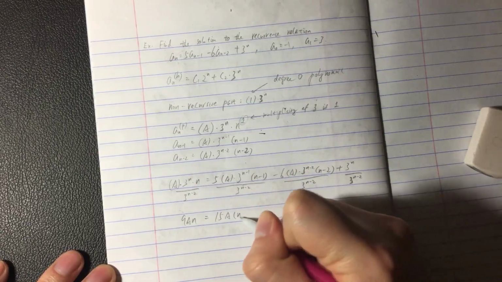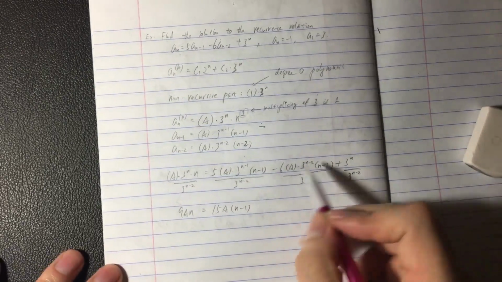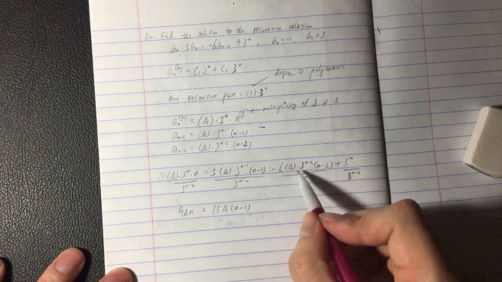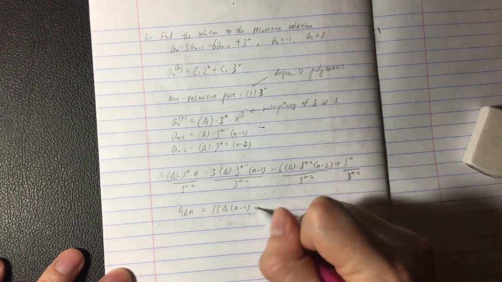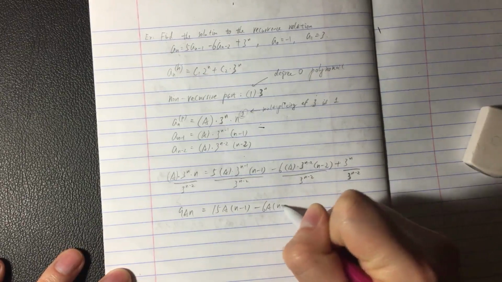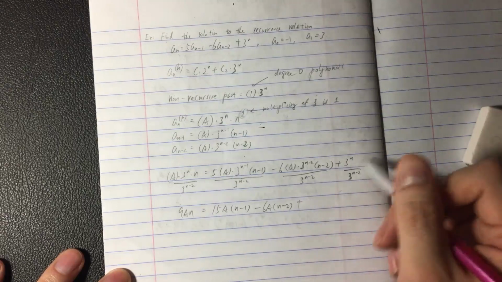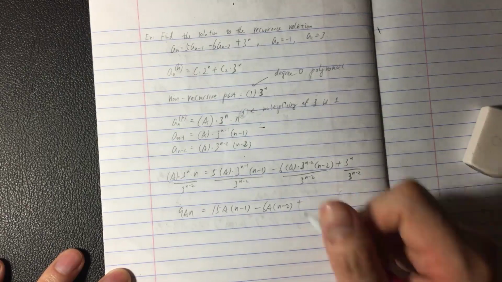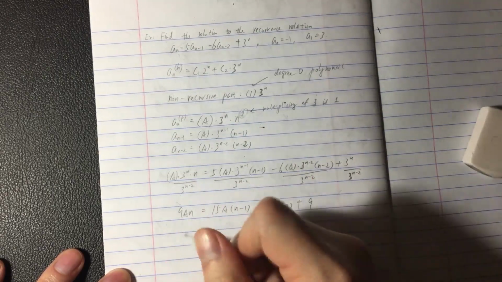I get 15 times n minus 1. 3 to the n minus 2 cancels. We have 6a times n minus 2. Last term, 3 raised to n minus 2 cancels. I have 3 squared left. 3 squared is 9.